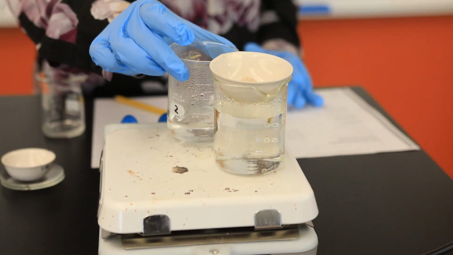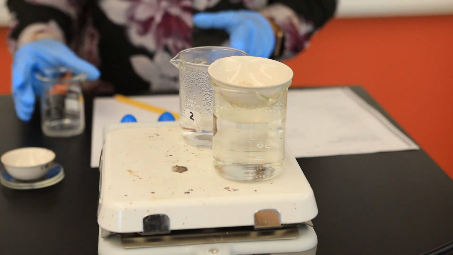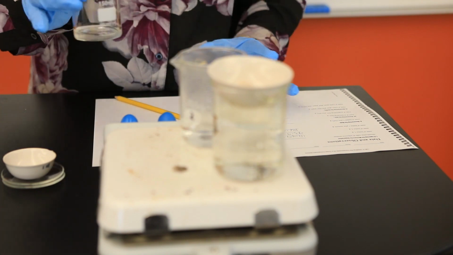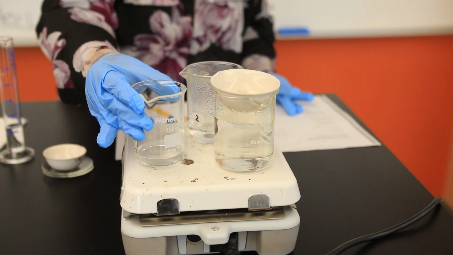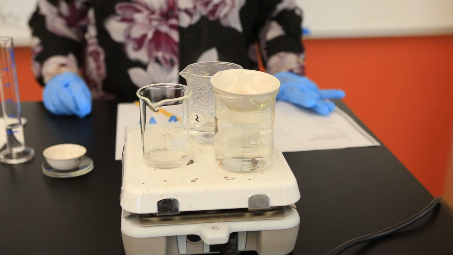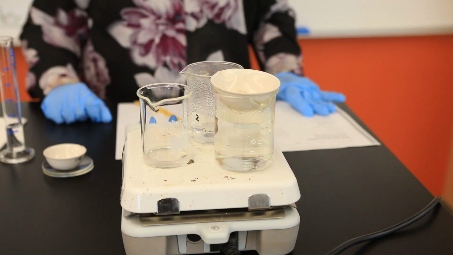Okay, so you should also notice that the salt solution is beginning to boil. In addition to that, now I'm going to do my third setup. My goal now is to try to recover my calcium carbonate. So here's my solution of calcium chloride. We need the solution. I'm going to place it also on the hot plate. This solution must come to a boil, and then we're going to let it boil for approximately 5 minutes.